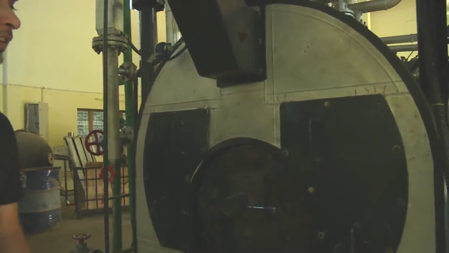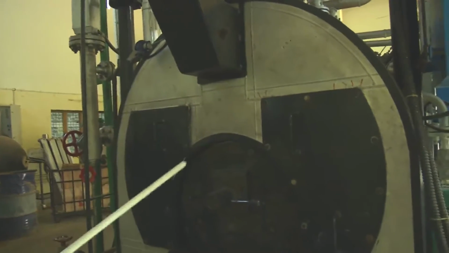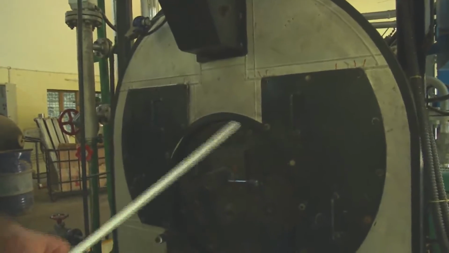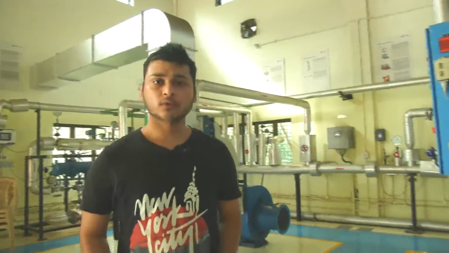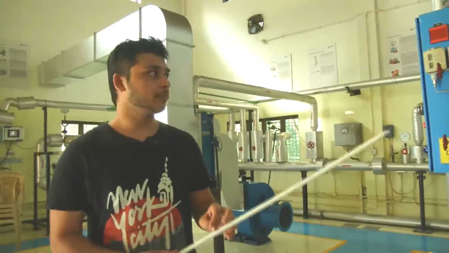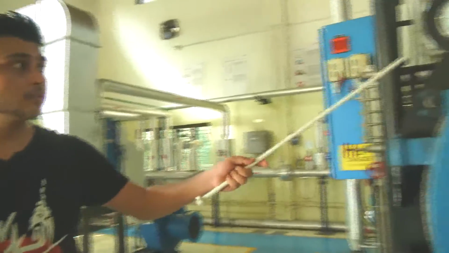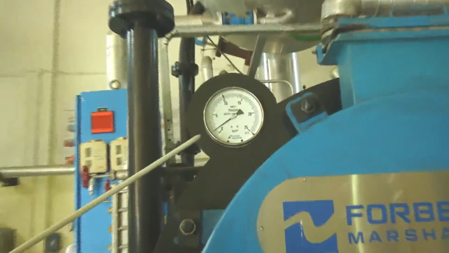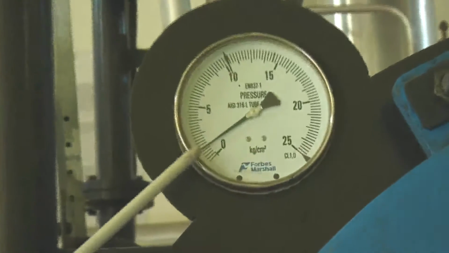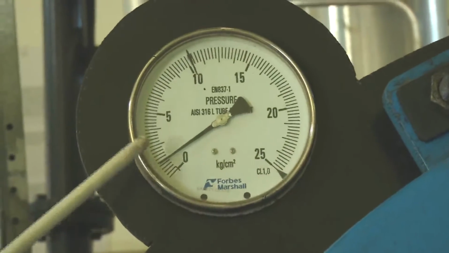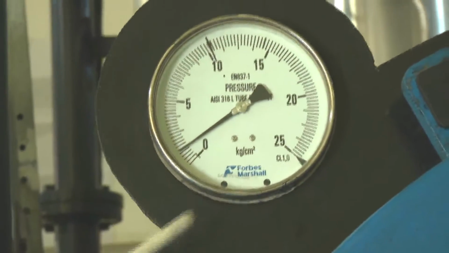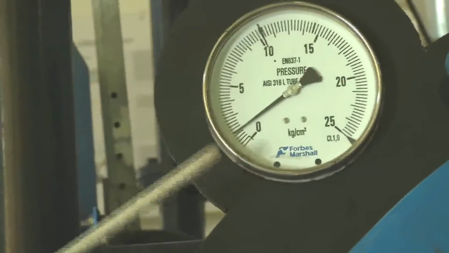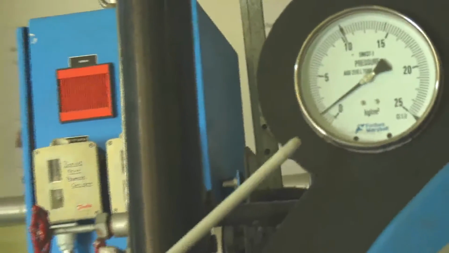In this way we can calculate the surface temperature if we average all the 5 temperatures. Now we are going to start the boiler, and before that we are going to take the readings for initial boiler pressure, which is now like 0. This is 1 kg per centimeter square, which is nothing but just 1 bar. So this is the reading for initial before the boiler start.